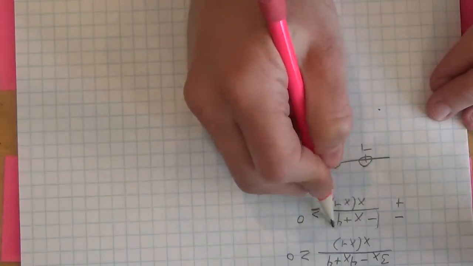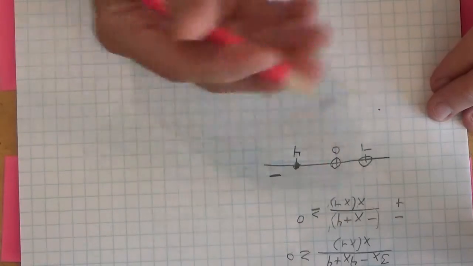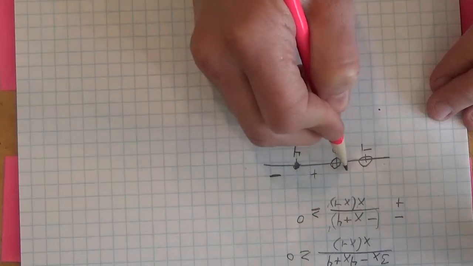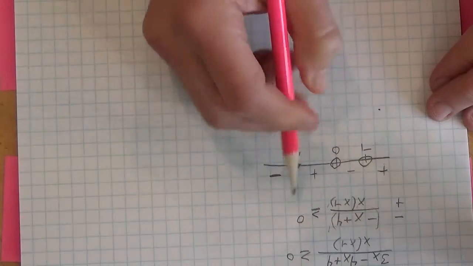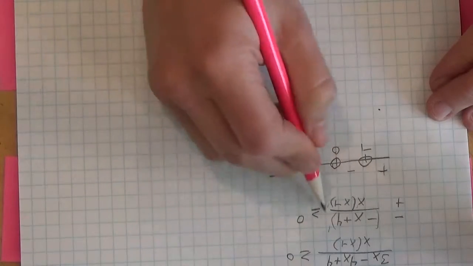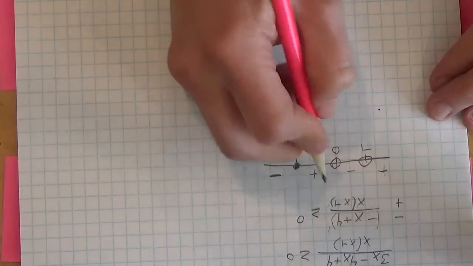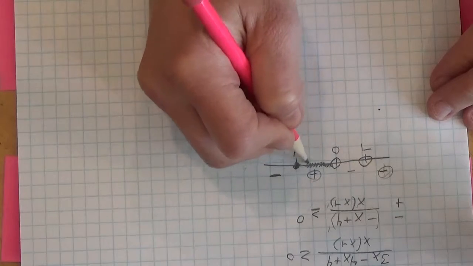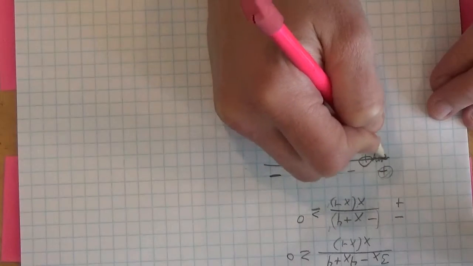But because these are all odd multiplicities, they're all to the first power, I can safely alternate my signs. So negative, positive, negative, positive. And I want the greater than or equal to 0, so I want the positive. So I want anything between here and here.